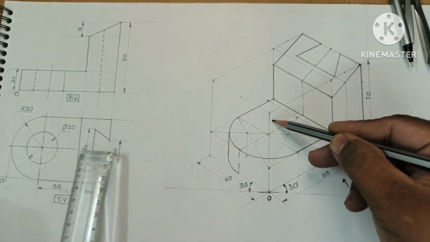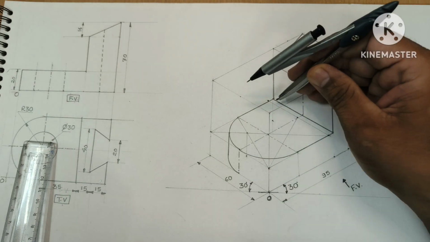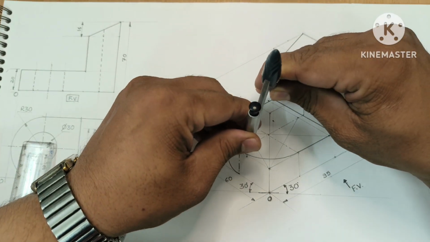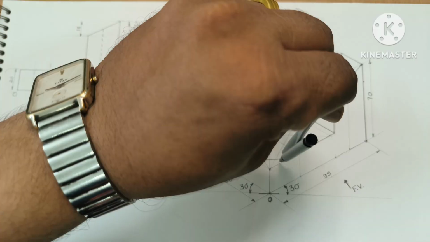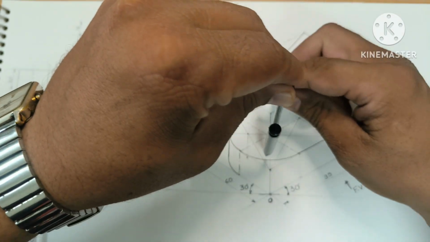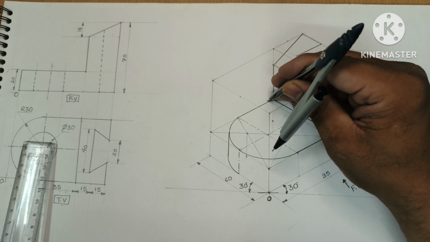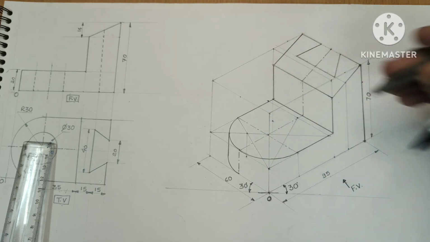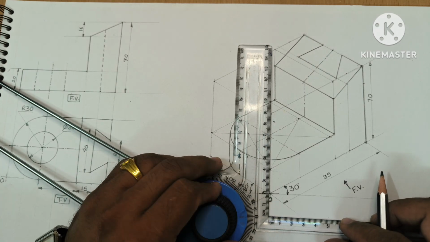This will be the center point, and I will take the distance from this center point to the circle or half circle. Sorry, I have made a mistake.